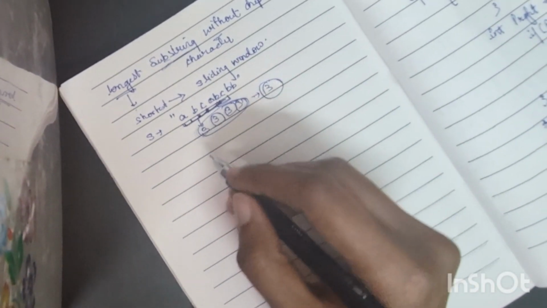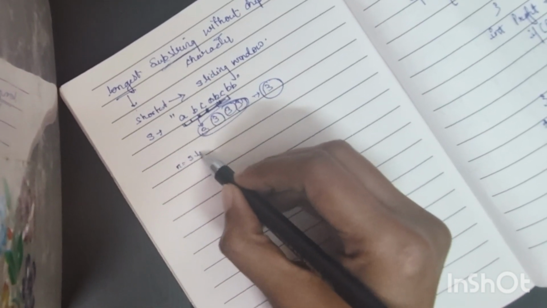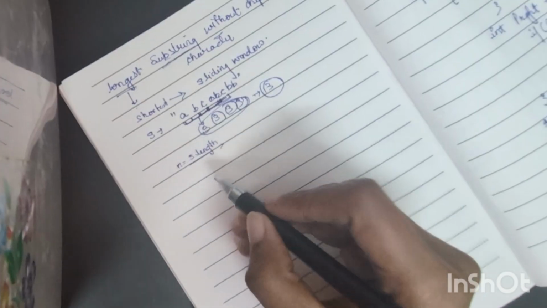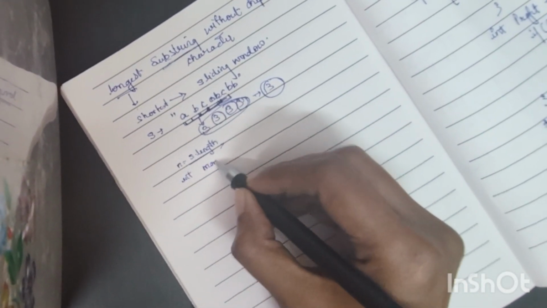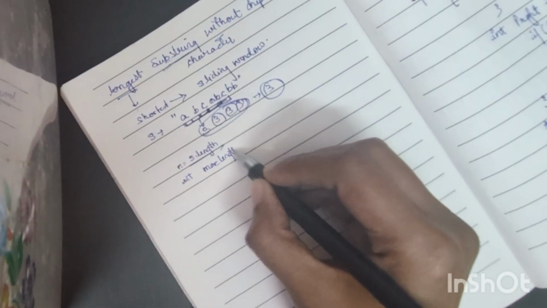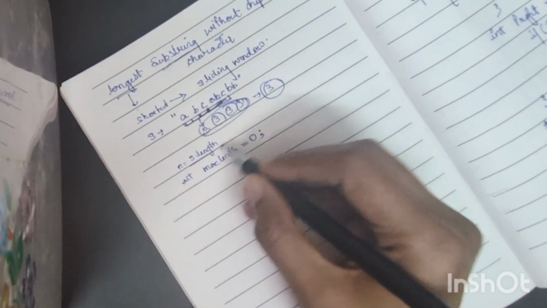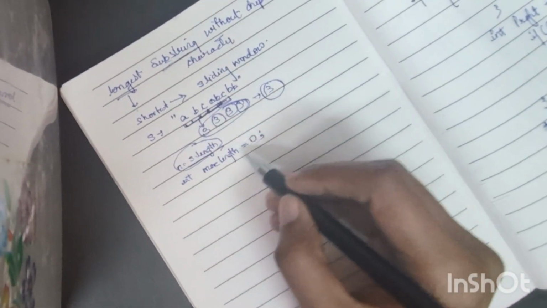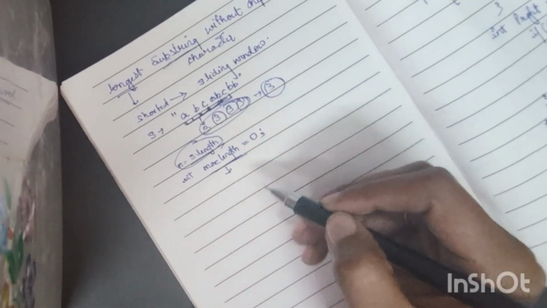Let's say I take n as the length of this string, so that my for loop runs with this length, and I take an integer max length, initializing it as 0. I will keep iterating my loop for this length, doing something to this max length, and then this will be my return value.